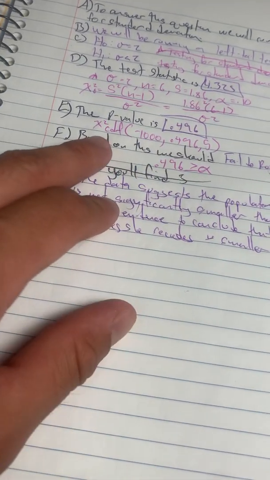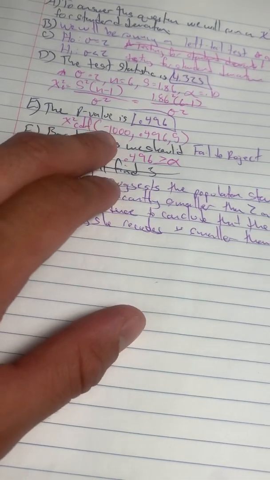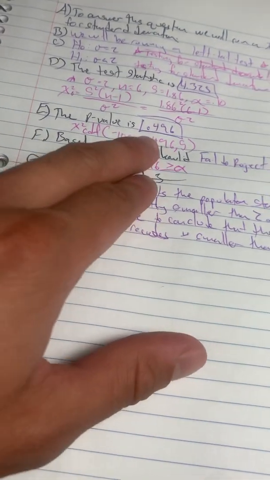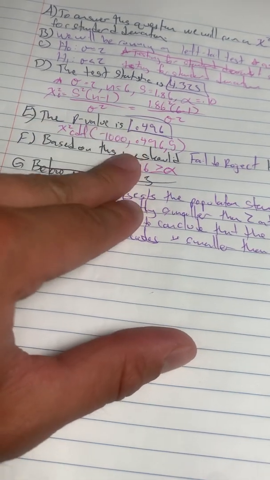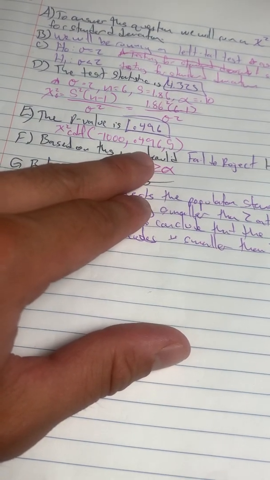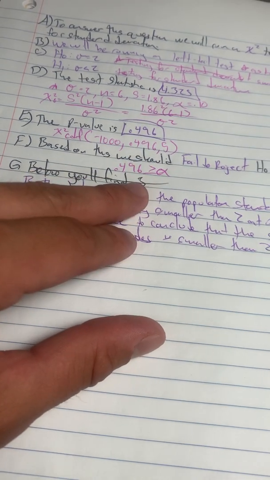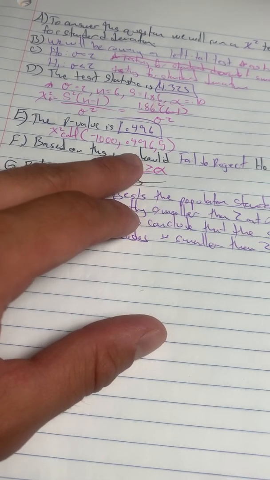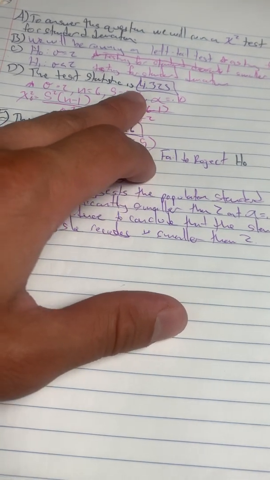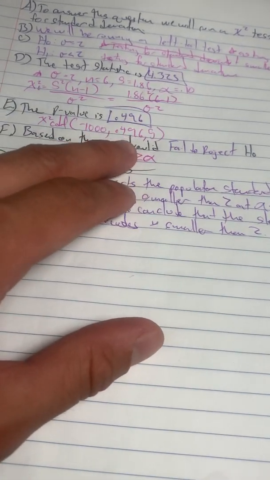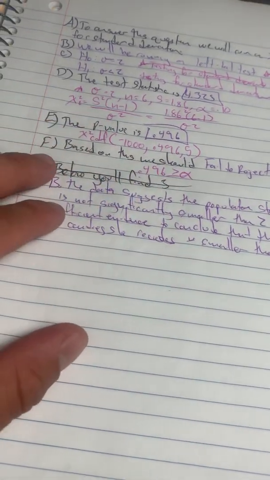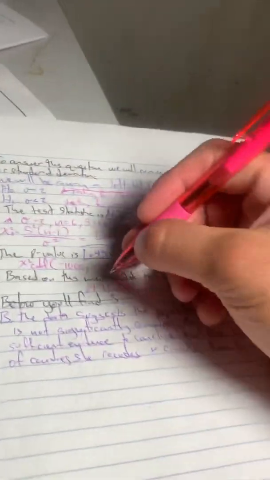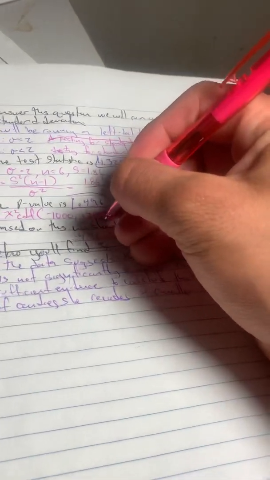I applied that to chi-square CDF, negative 1,000 as the lower bound because we are running a left tail test, and input our test statistic of 4.325, and then our degrees of freedom of 5. Wait, what did I do here? Okay, no, I input the 4.325. I just wrote the p-value wrong right here. I'm just going to fix that. 0.4325. Okay.